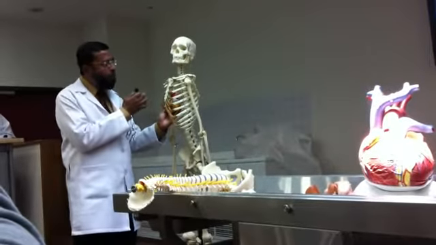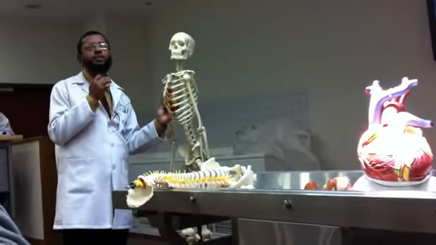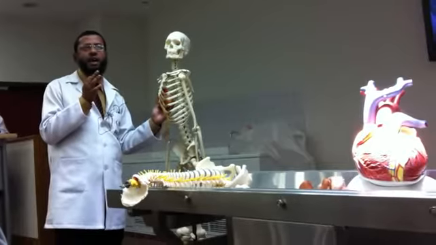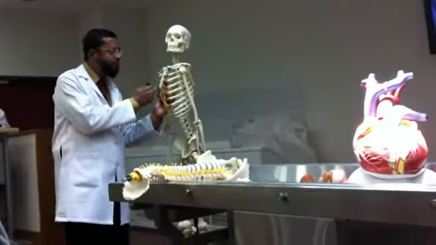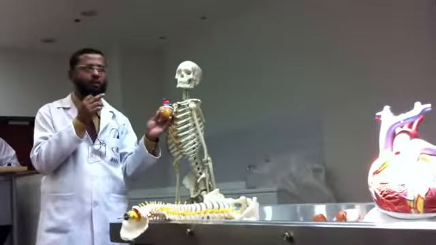The surface of the heart which lies just behind the sternum and the ribs is called the sternocostal surface.